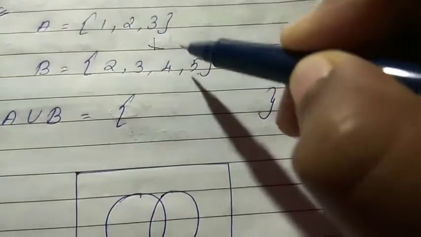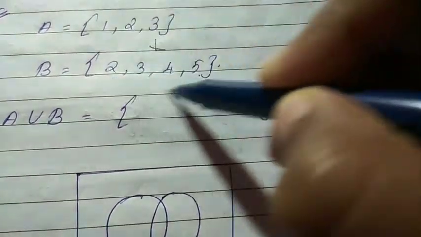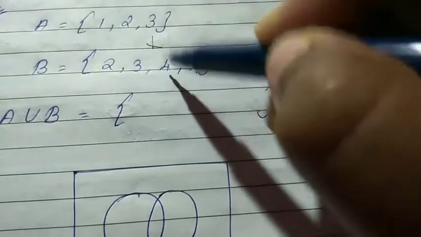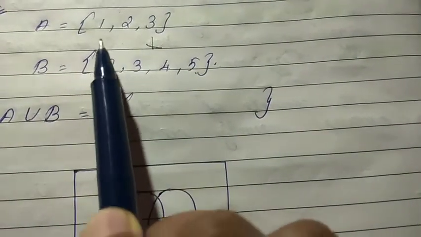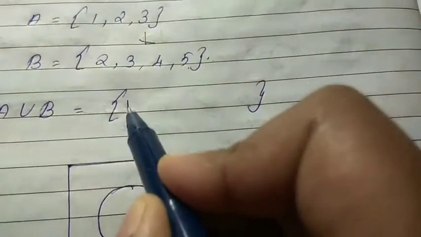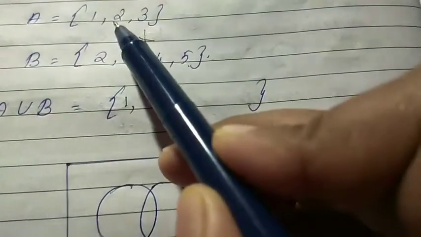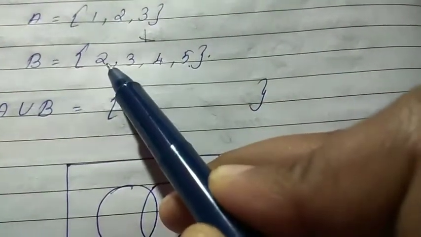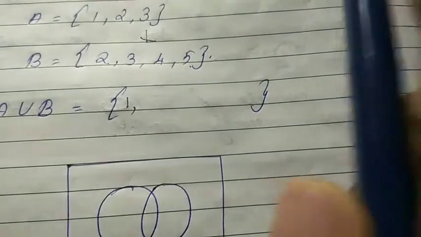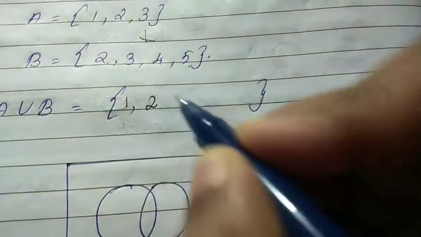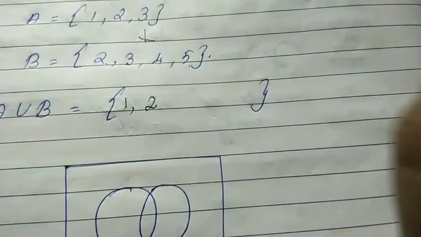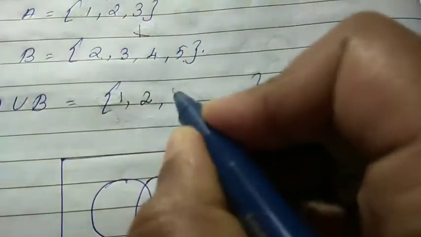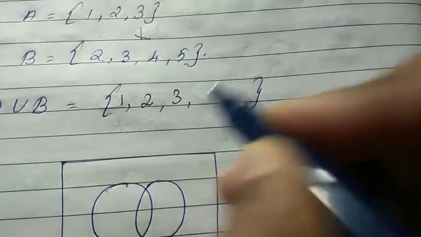In union of sets, we will be writing all the elements that are present in both the sets, but the common elements only once. For example, 1 is here and not here, so I will directly write 1. Next I have 2 here as well as here, so I will take only one 2. I won't be taking two twos. 3 also twice, I will take only one 3.